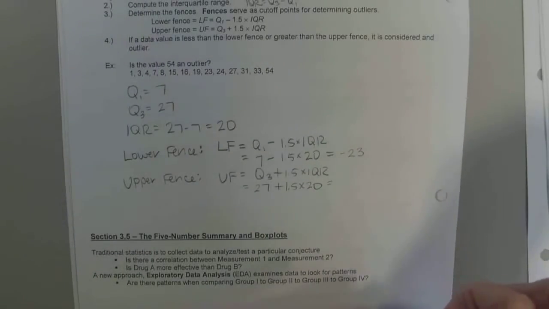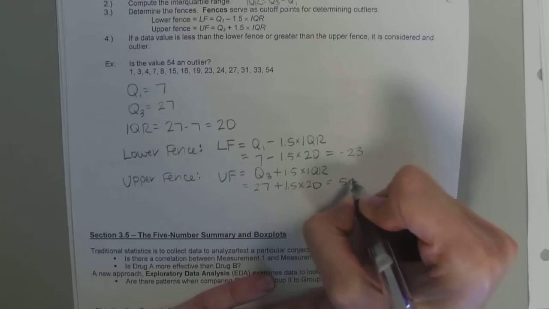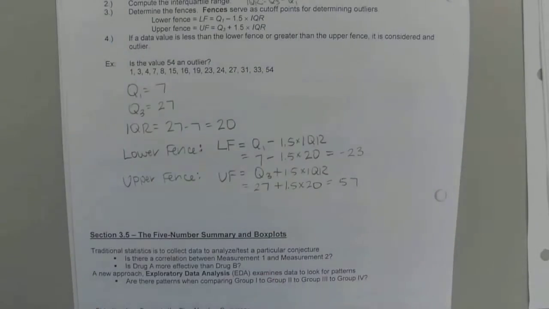It was 27 plus 1.5 times our IQR of 20. You put it in your calculator, do you guys get 57 there? Does that look right? Does anybody have a question on why the numbers are where they are? Okay. Remember, the lower and upper fence formulas will be given to you. You just need to know what Q1 and Q3 mean and what IQR means.